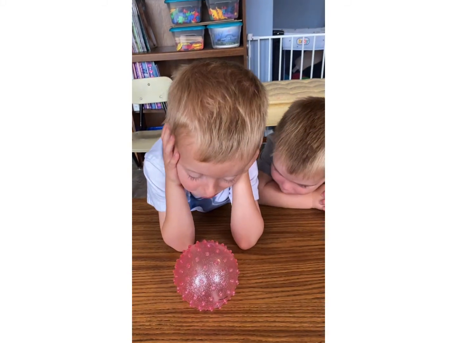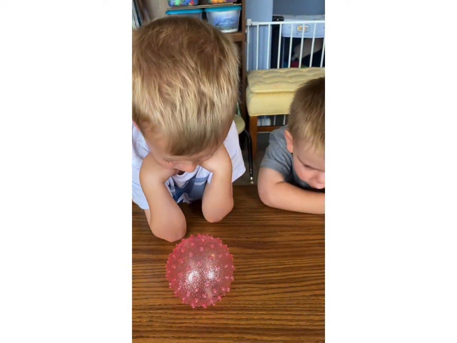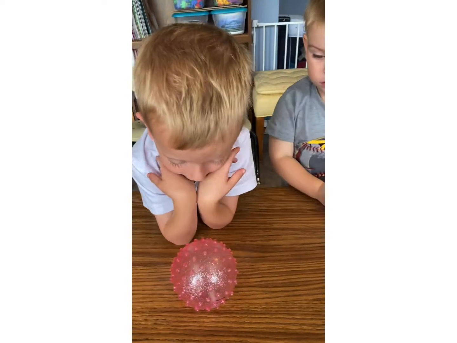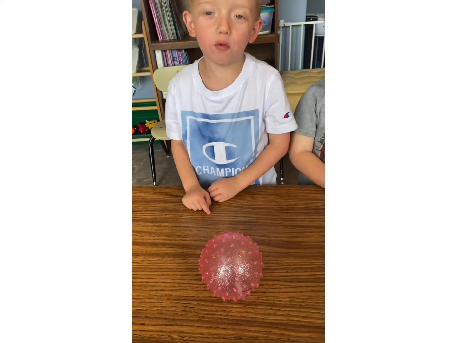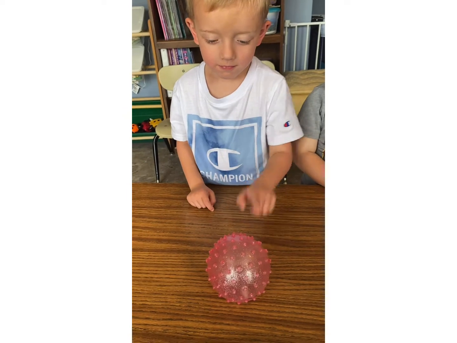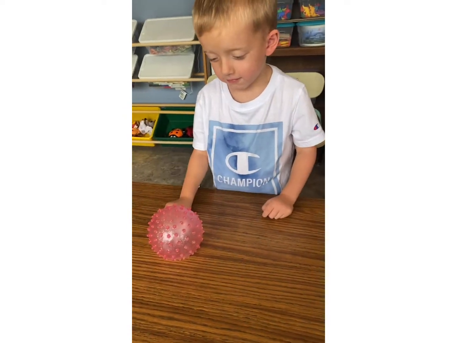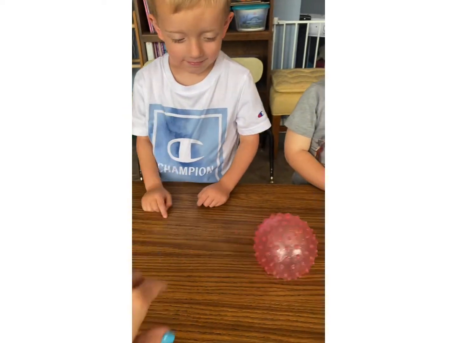Like we said, this is a solid, and a solid will stay like that unless you touch it. So what's gonna happen if you touch it? It will move. Okay, let's see. It's moving right now. See, it moves if you touch it, right? And what else can you do?